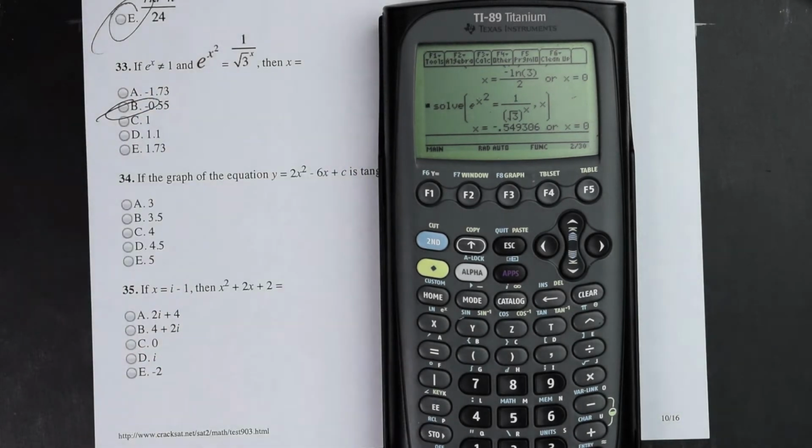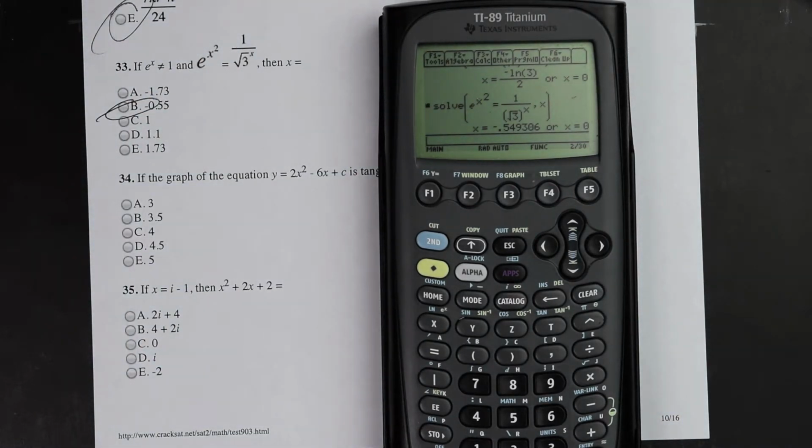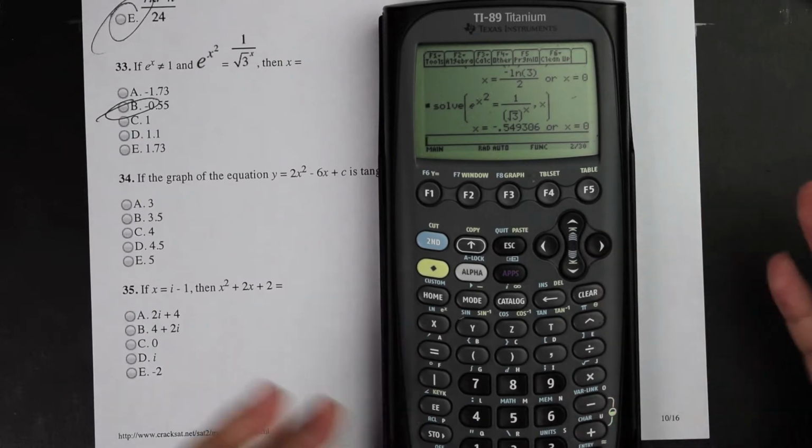Okay, so for number 33, for this question, I'm going to show both the calculator way and the non-calculator way in order to solve this question. Personally, I realized when I looked at this question that it would be a lot easier for me just to do it on the calculator and it saves me a lot of time. And thus, you choose based on your preference.